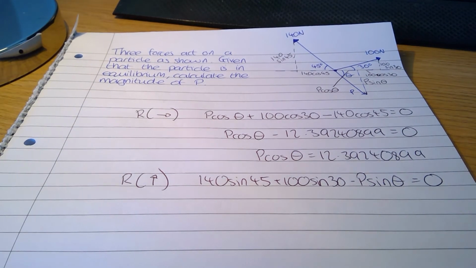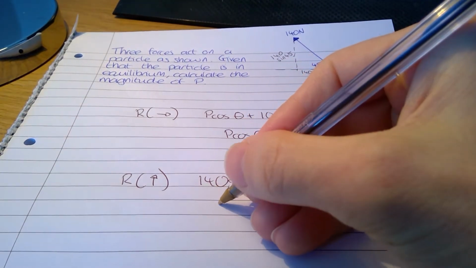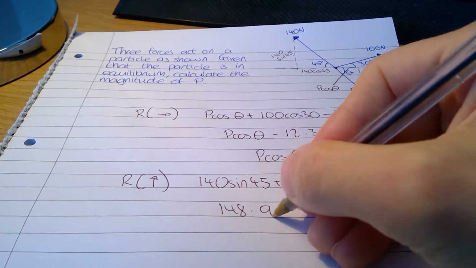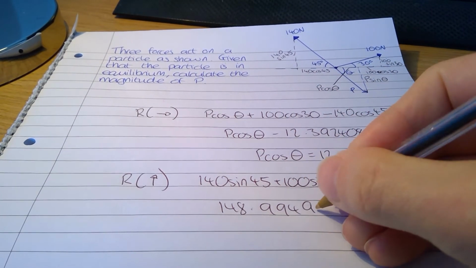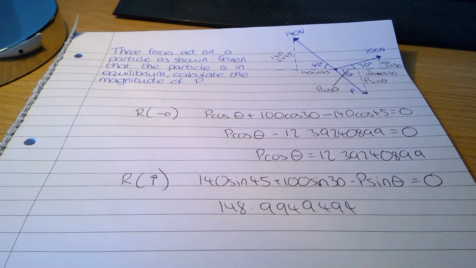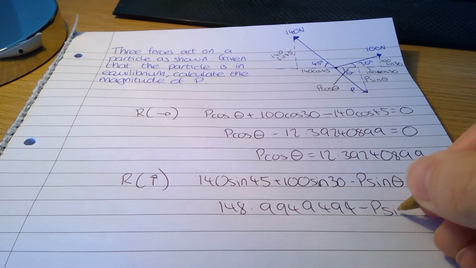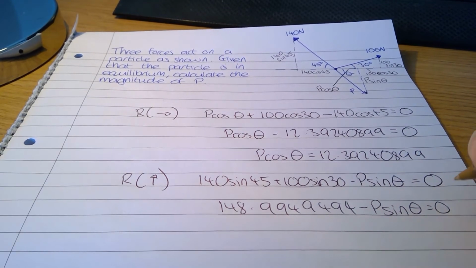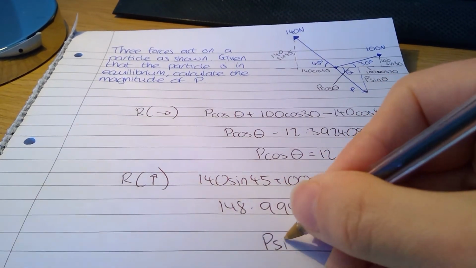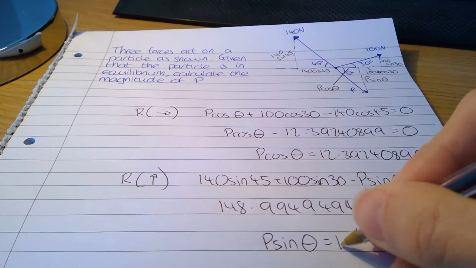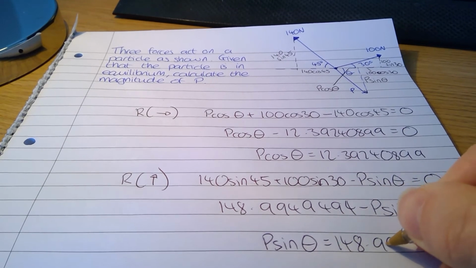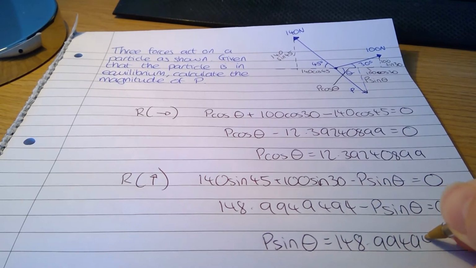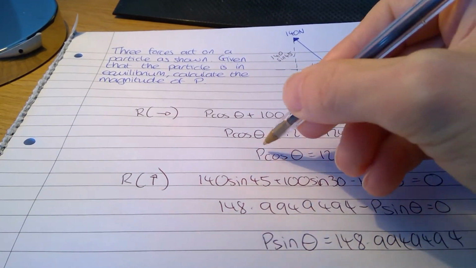And then just calculating this bit of it is 148.9949494, subtract P sine theta equals 0, and so therefore P sine theta is equal to 148.9949494.